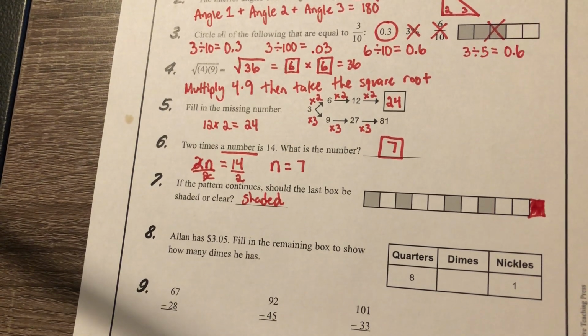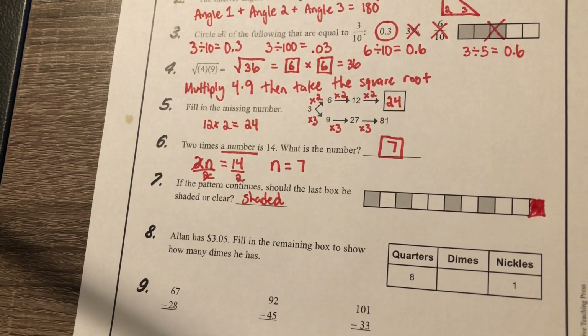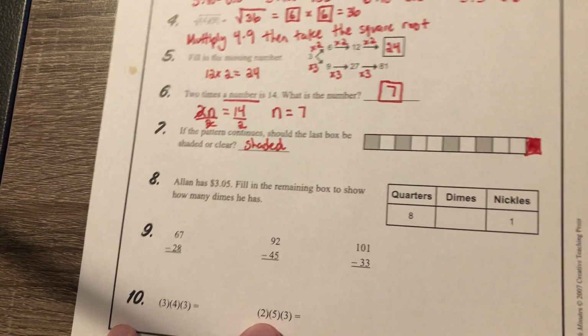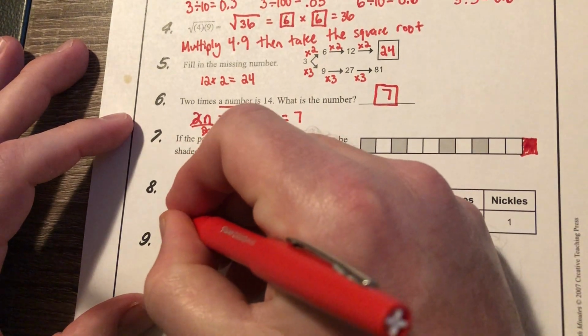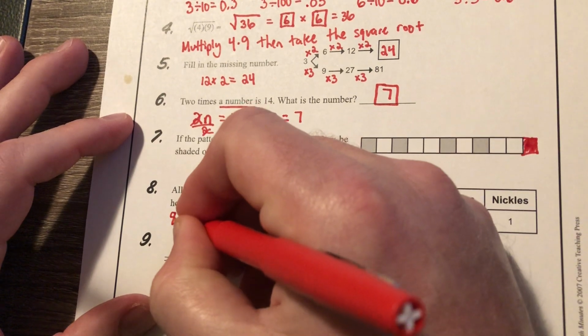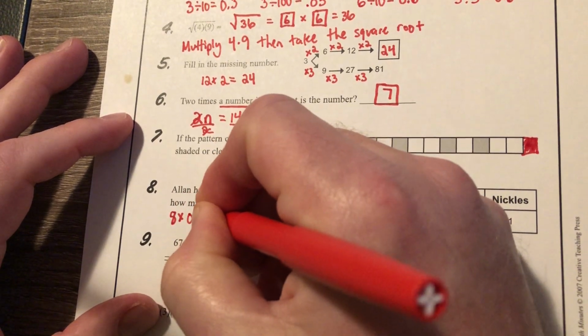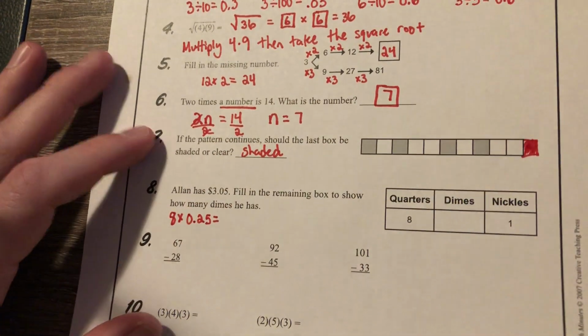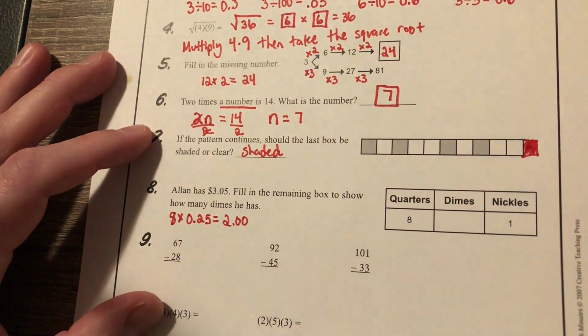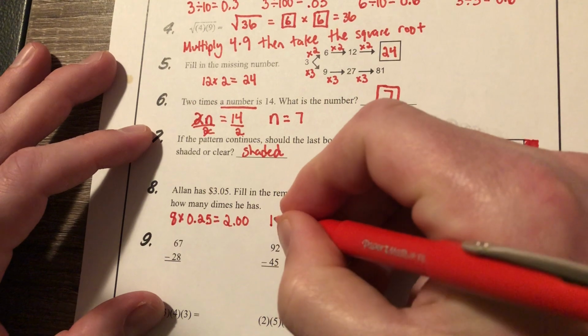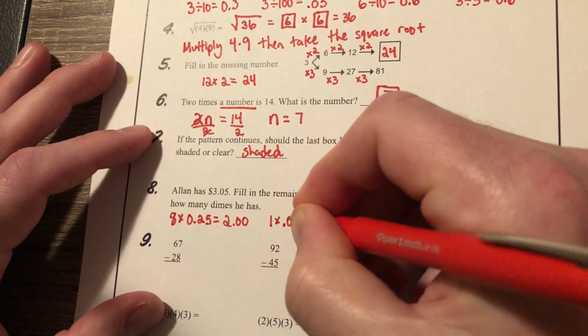Number 8, Alan has $3.05. Fill in the remaining box to show how many dimes he has. All right, so let's figure out how much money we have right now. So I have 8 quarters, and a quarter is worth 25 cents. So 8 times 0.25. If I did that on my calculator, I'd get 2. And then we have 1 nickel, and a nickel is worth 5 cents.